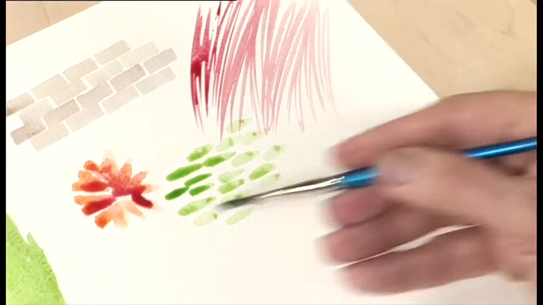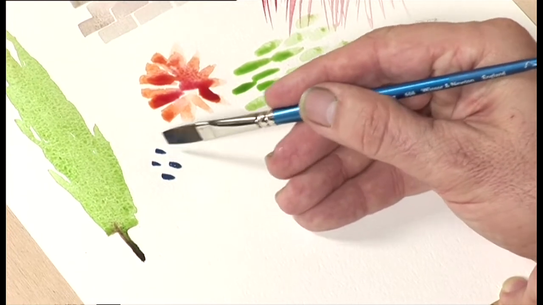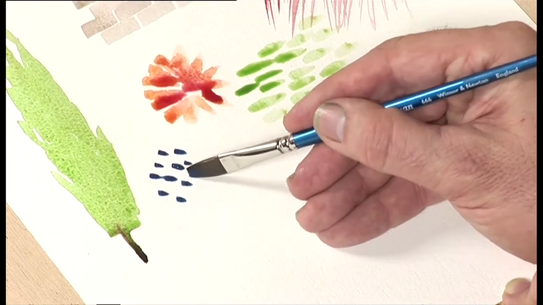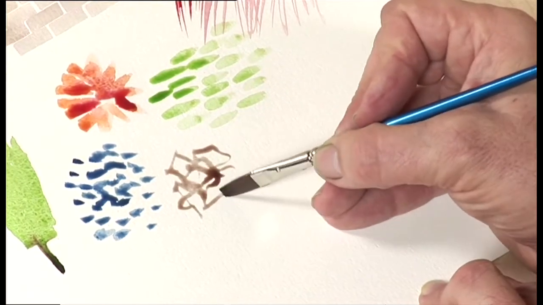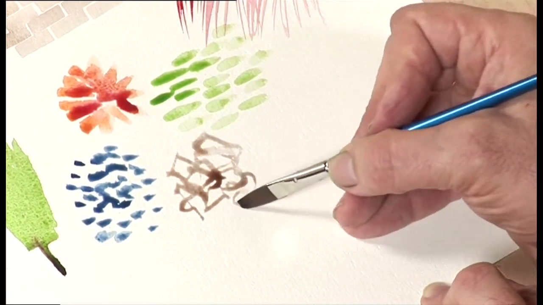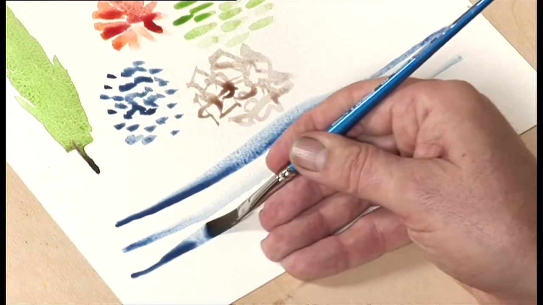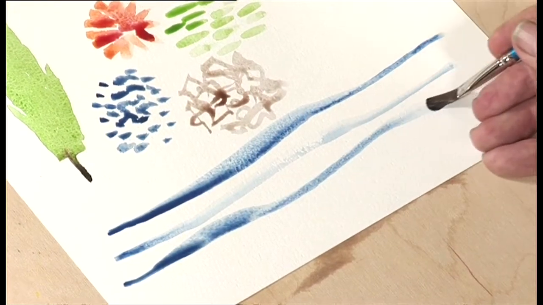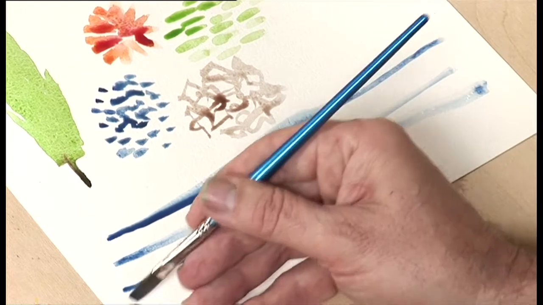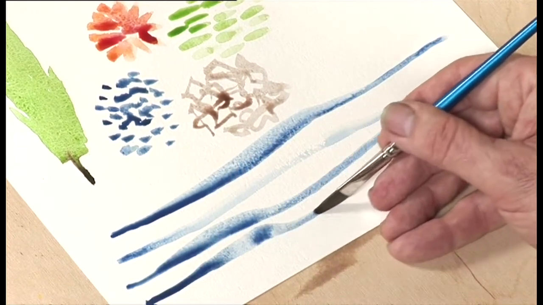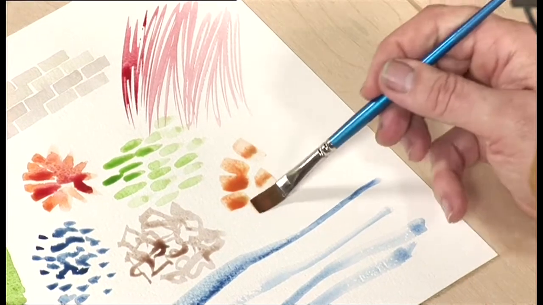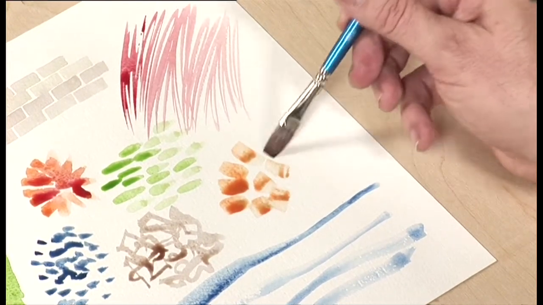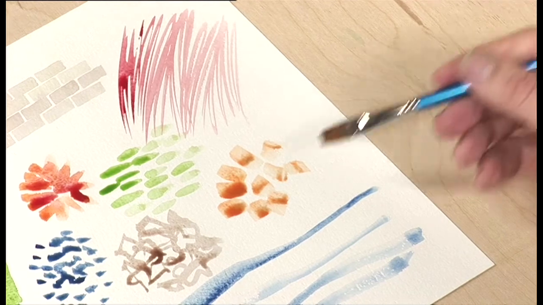These look like water lily pads. Using the tips of the bristles gives stippling, while squiggles can be made with the corner of the bristle head. By turning the brush while making a line, the width changes, giving an undulating effect. Finally, short, squarish marks are made using the broad edge of the flat brush's bristles.